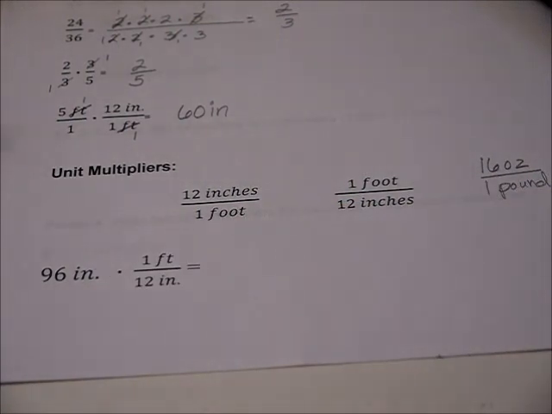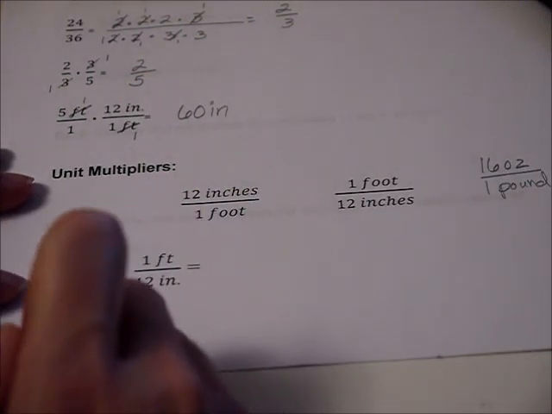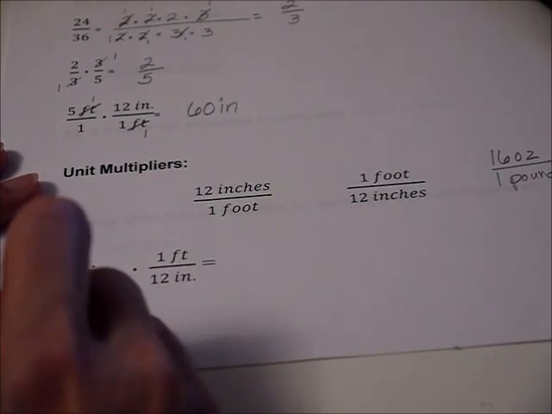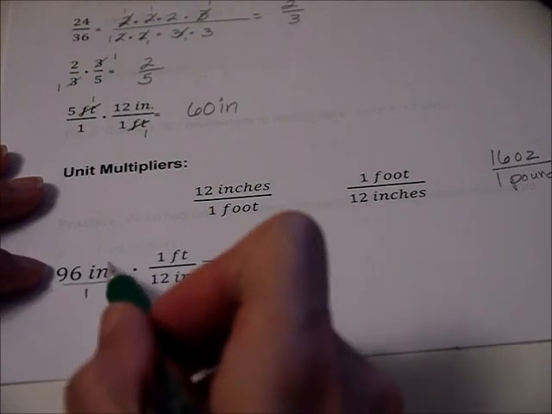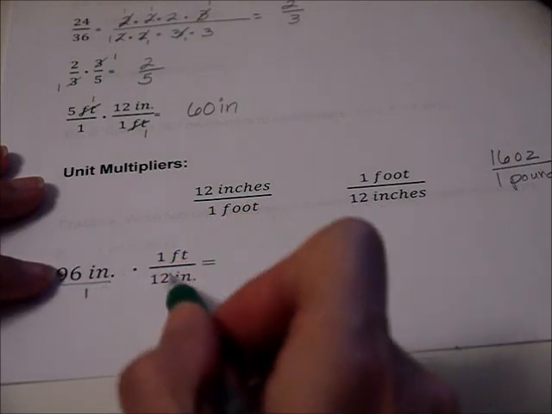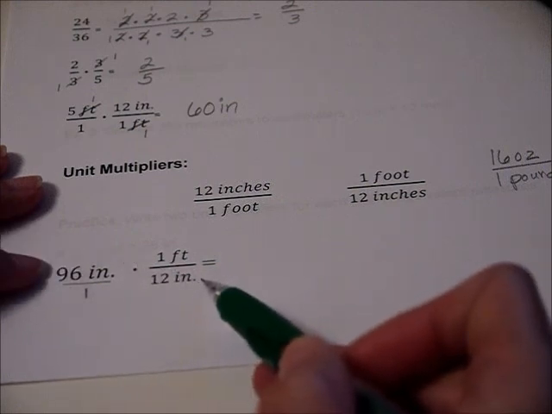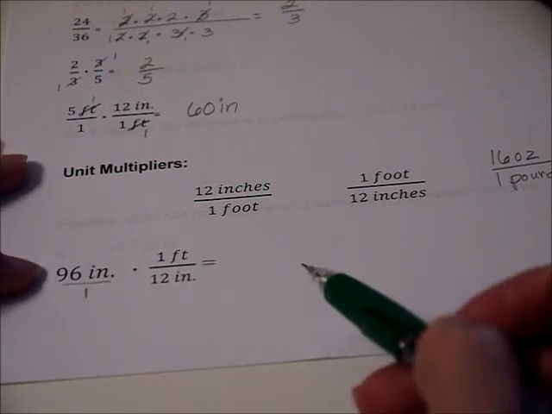So let's take 96 inches and we want to convert it to feet. Okay, so you're going to have 96 inches. Now, here it looks like a regular number times a fraction, right? So sometimes it helps to put a 1 down here just to remind you that 96 inches is a fraction too. That way you know that these two are across from each other. We can cross cancel between the 96 inches and the 12 inches. So they are diagonal, which means it's fair game to cancel those out.